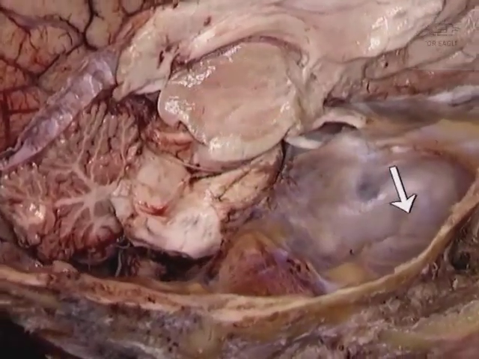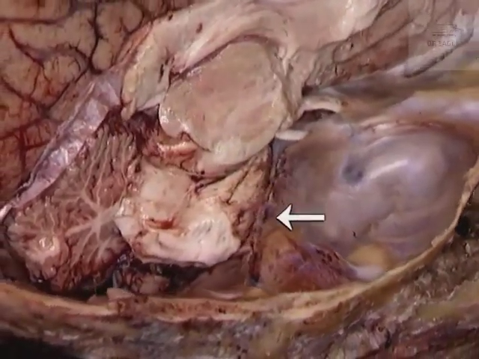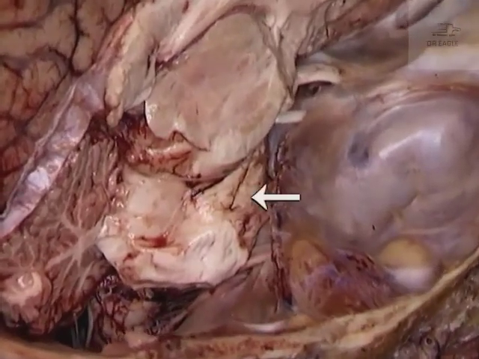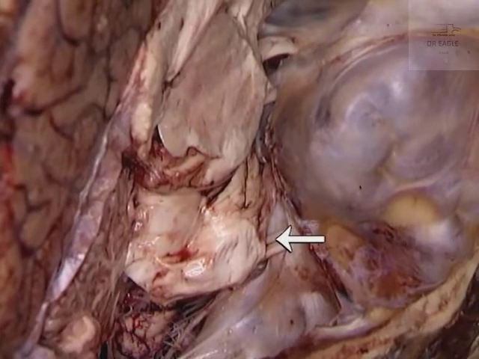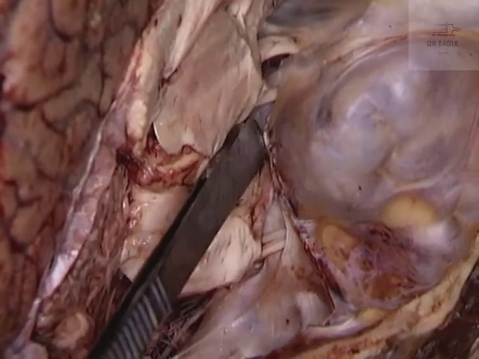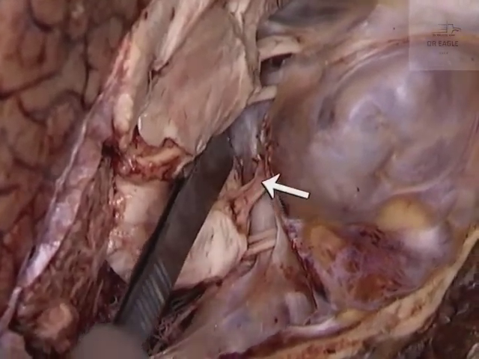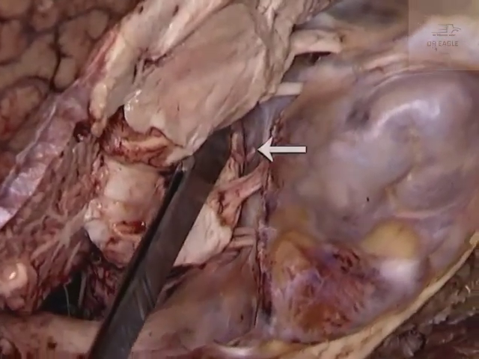Here's the middle cranial fossa, here's the petrous temporal bone, here's the pons. Here are the facial and vestibulocochlear nerves together. Here's the trigeminal nerve, here's the abducent nerve.